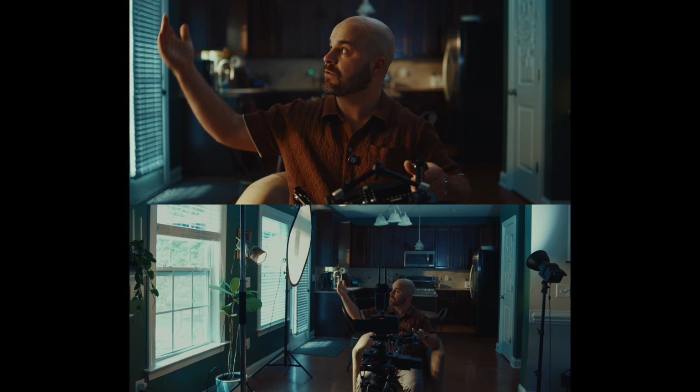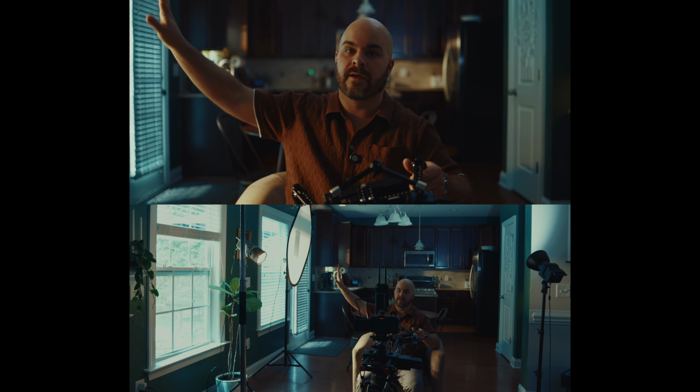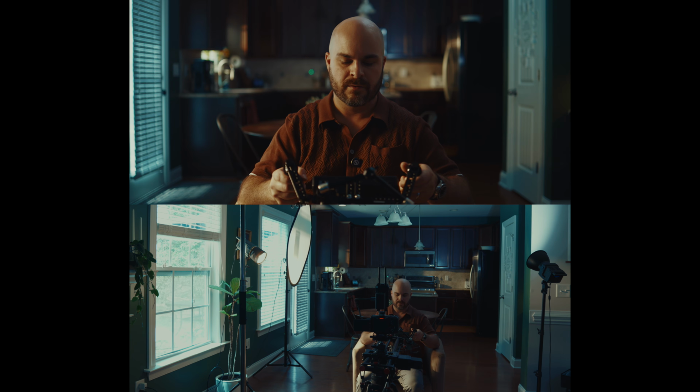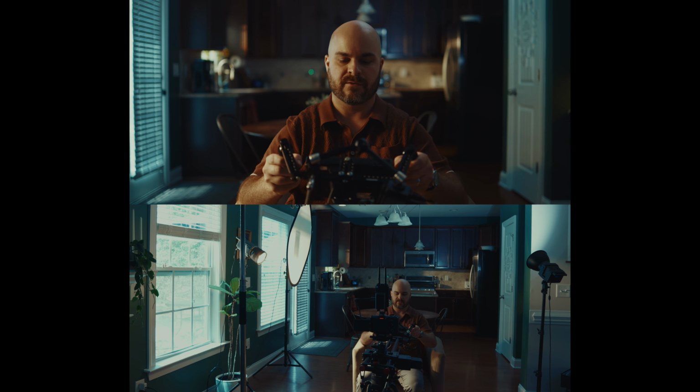And you can see it's still pretty much diffused by the diffusion there. It also makes the light look more real and natural, more like a hard daylight source.